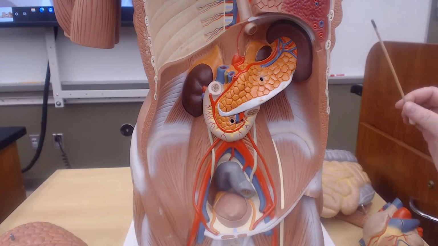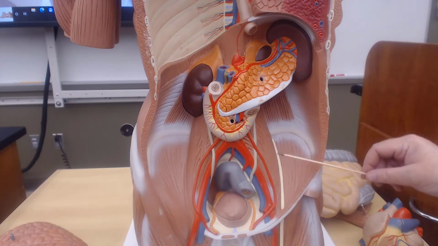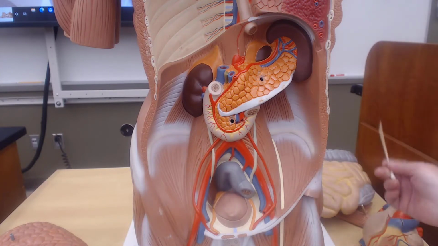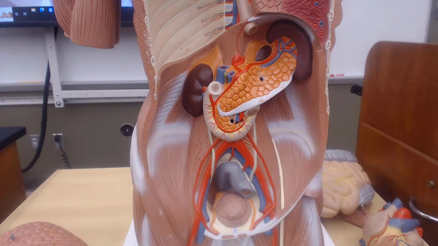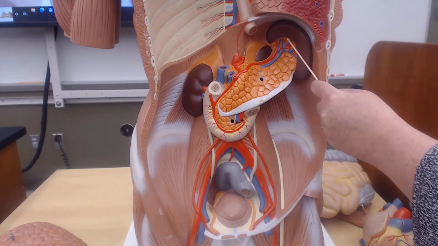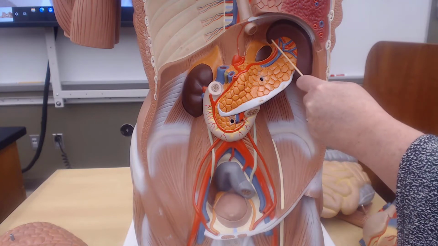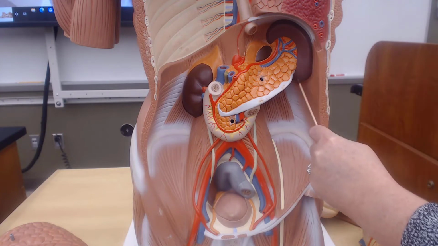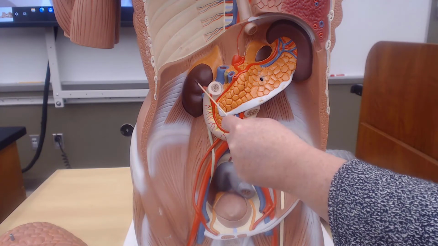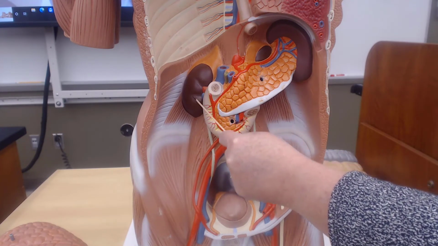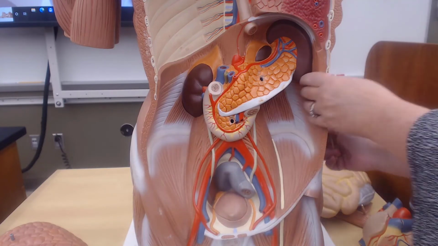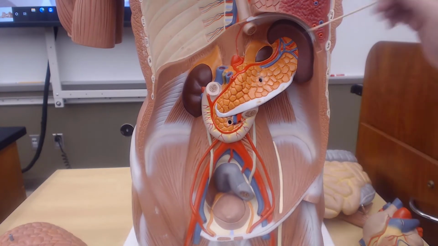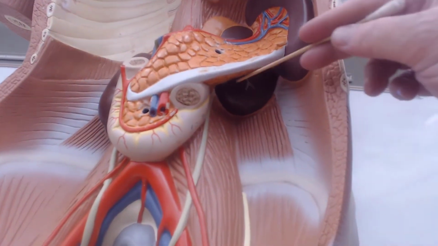Couple peripheral things I'm going to just share with you before I continue on, because I am going to have to kind of hide these things for a moment. So this structure here is the spleen. Okay, so this is the spleen. All right, this is the right kidney, and this is a portion of the left kidney, and can't really tell, it's really dark.